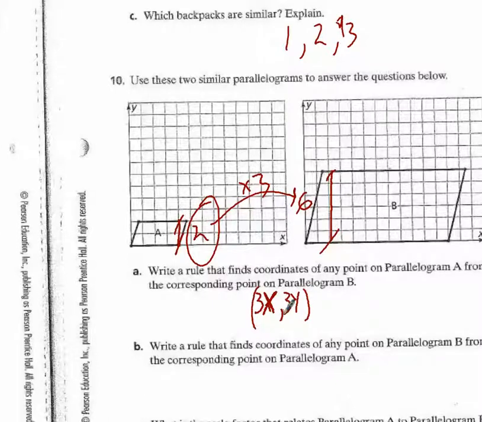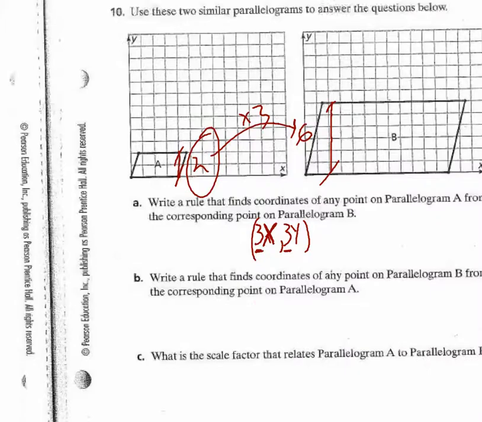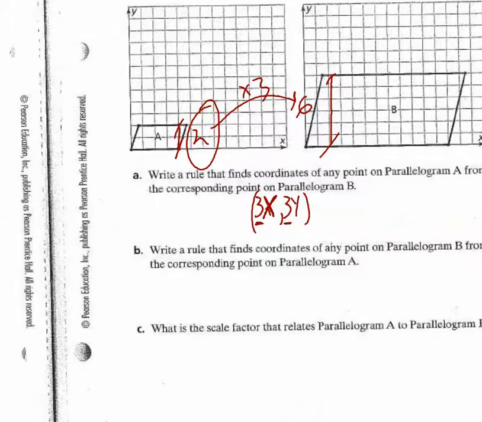And I know that I have to be multiplying by the same number to the x and y to create a similar shape. Because in backpack 4, I multiplied x by 1, because it didn't change. I multiplied y by 2, and I got a tall, skinny one.